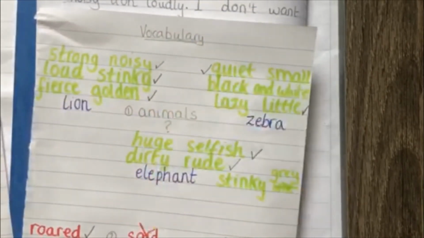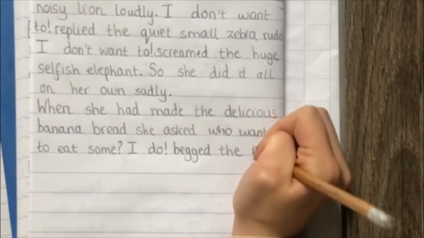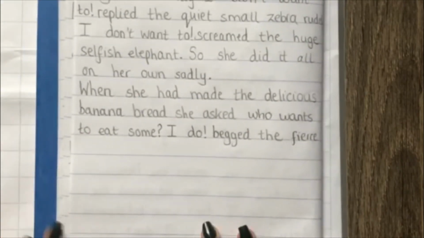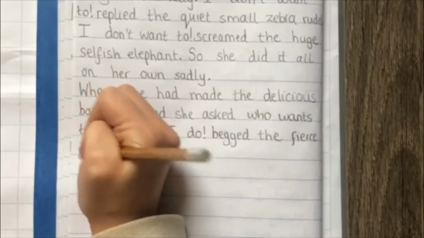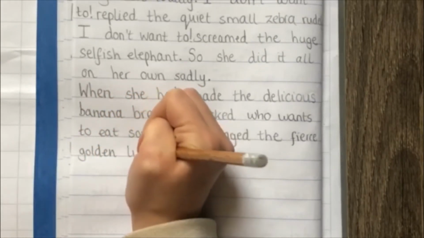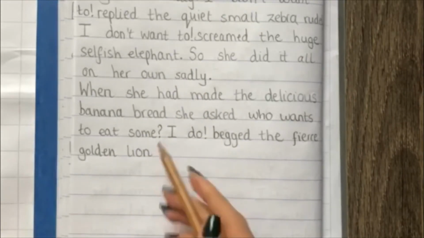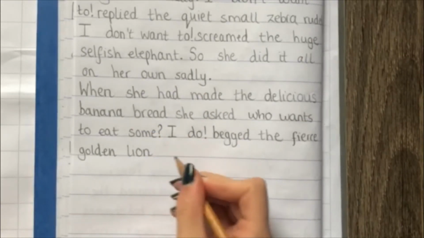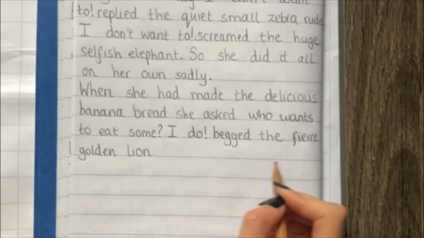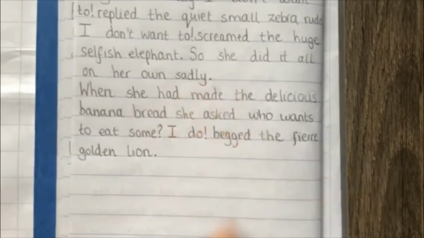I can tick that off my list. Begged the fierce golden lion. Now, if you don't want to write the 3 sentences, you could then put a comma here and then write your other animal and then your other animal. But I am going to write all 3 sentences today.